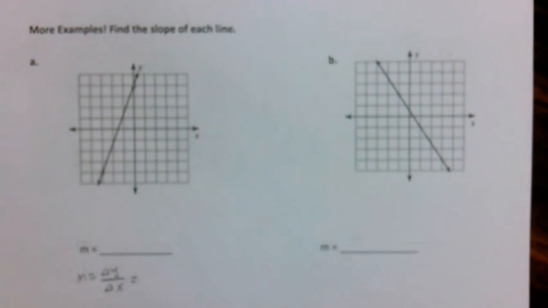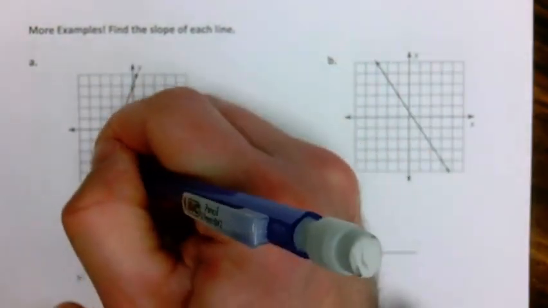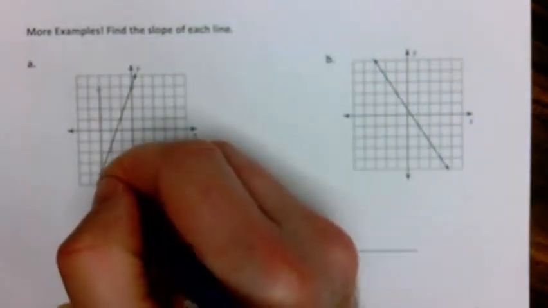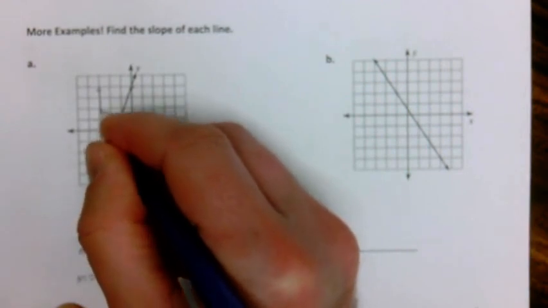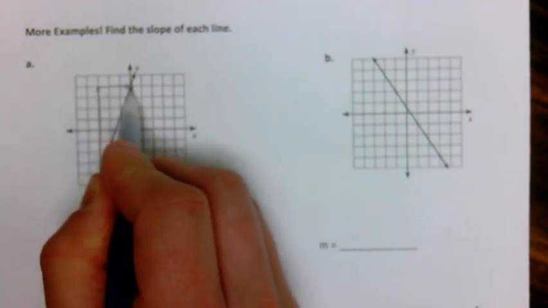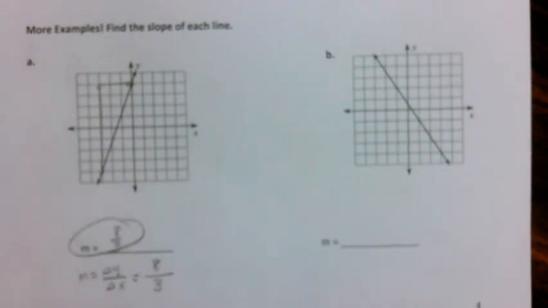Okay, so we're going to start with the leftmost point, and that's going to be this point here. And what we're going to do, we're going to count up vertically until we reach the height of the second point. So I'm going to move straight up until I reach this height right here. So let's count up 1, 2, 3, 4, 5, 6, 7, 8 units. That's the vertical change. And now we're going to move to the right until we make it to the second point. 1, 2, 3 units to the right. 8 thirds is our ratio. It doesn't simplify, so our slope here, m equals 8 thirds.